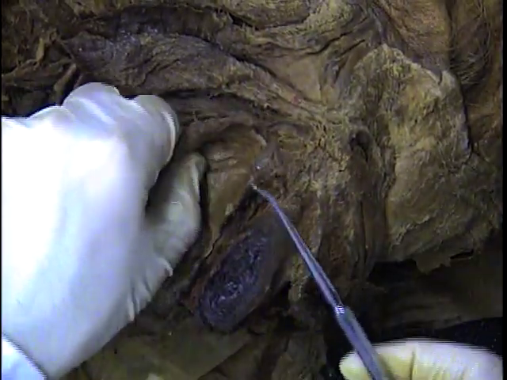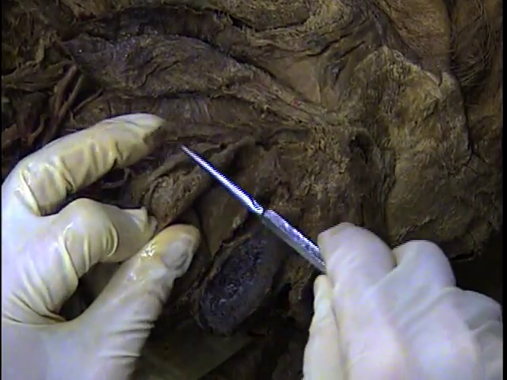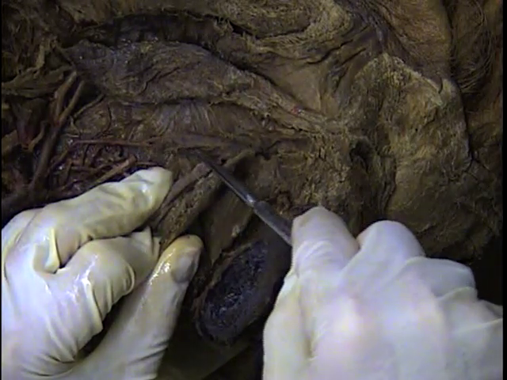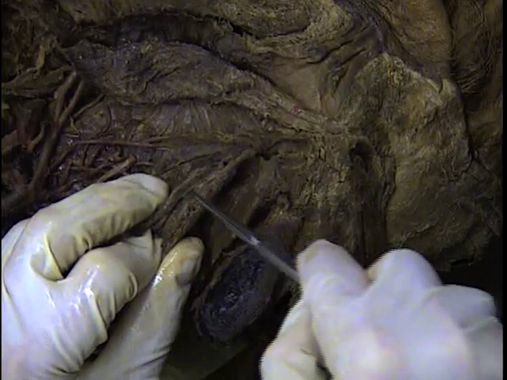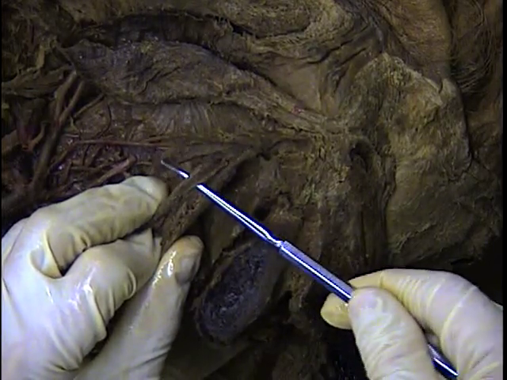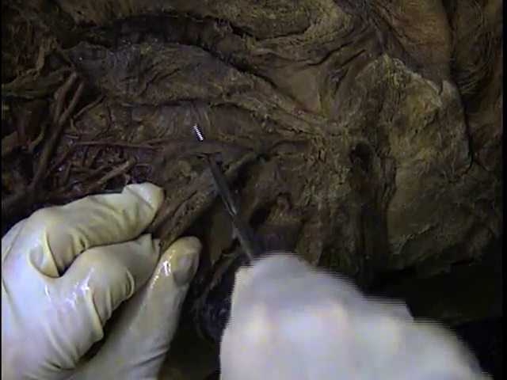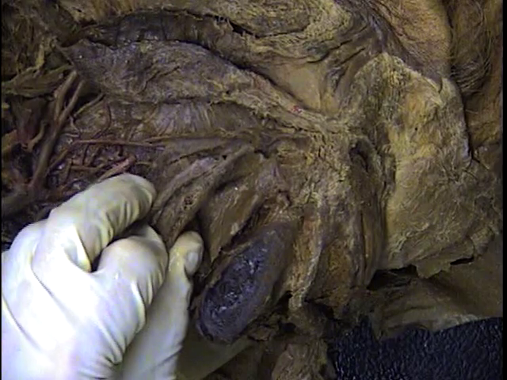The other item that is on the posterior aspect of the male urinary bladder are the seminal vesicles. And they create the lateral relationship there on the posterior surface of the urinary bladder, lateral to the ampulla of the vas. Okay? So ampulla of the vas, seminal vesicle. And those are both paired.